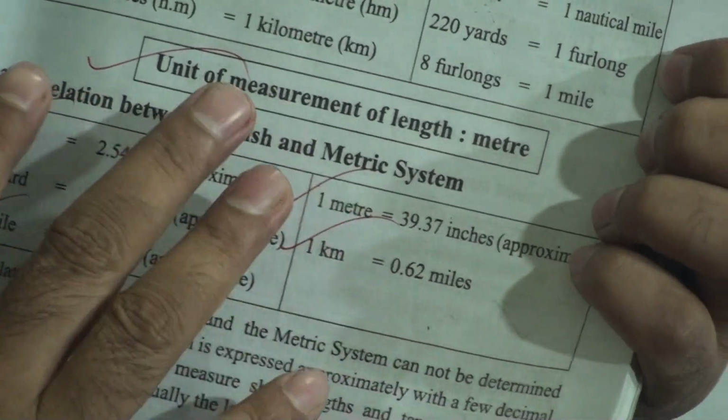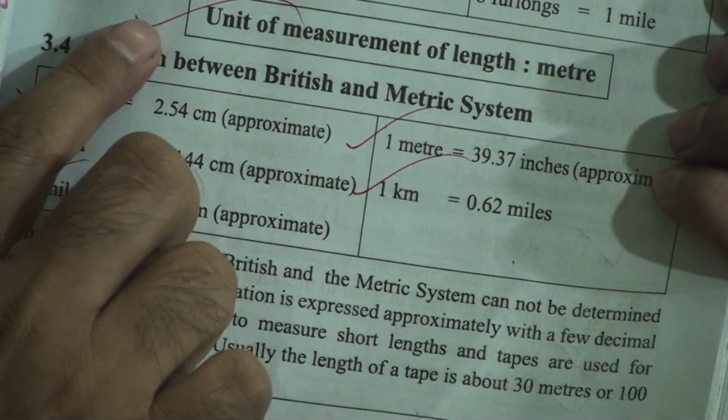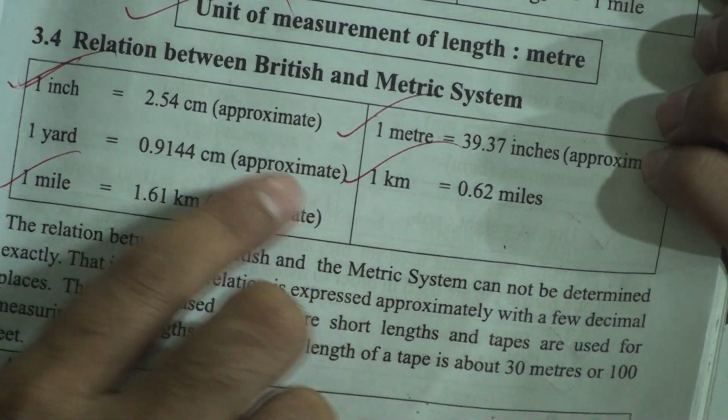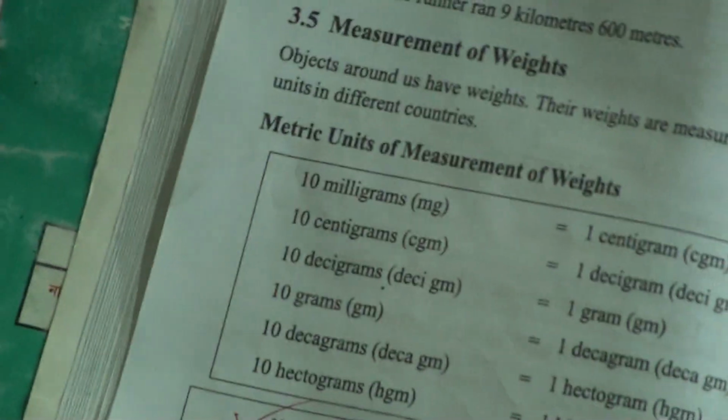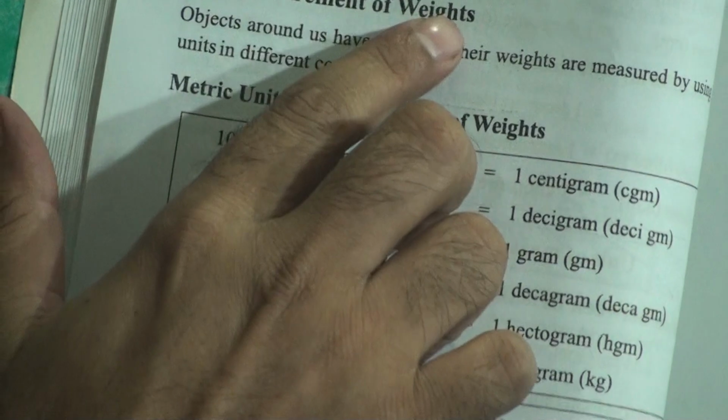Dear students, I have given some tick mark by red color pen. These are important informations here. Okay, dear students, I will show you just important information and you will learn all the informations from the table. Now see, next page, measurement of weights.